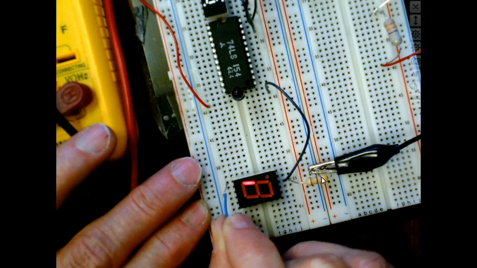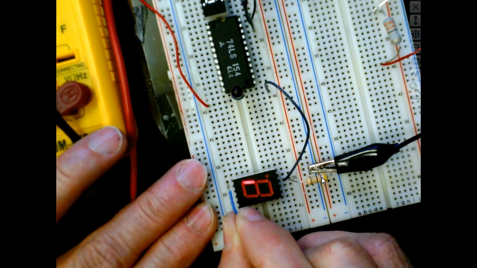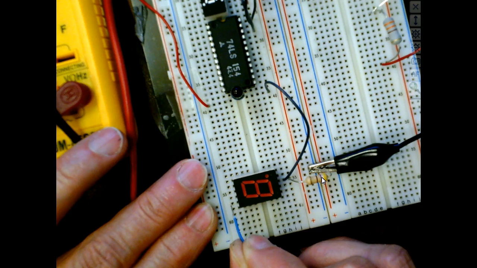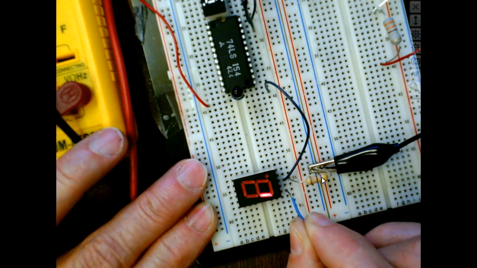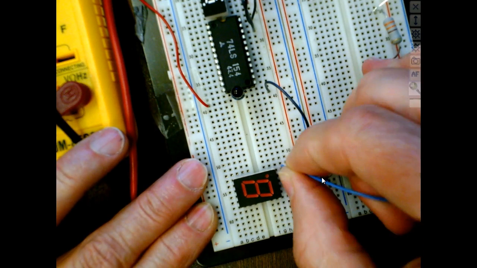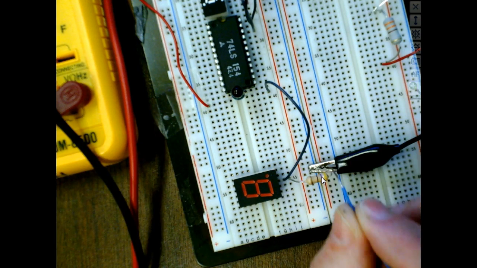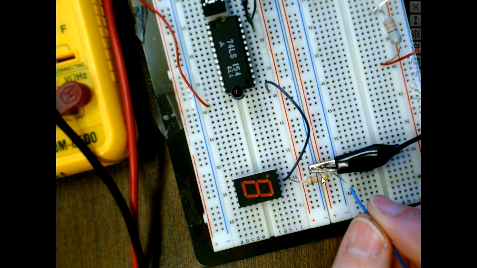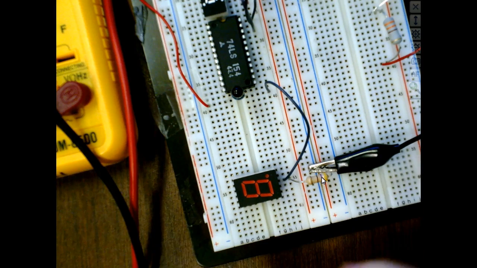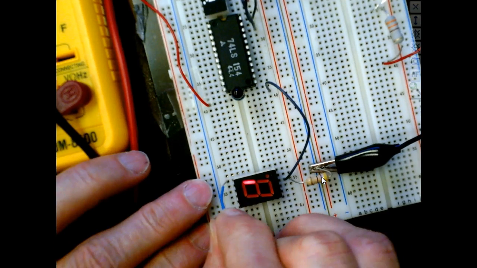This would be the pin for the B segment. And then I can come around this thing and turn on all the segments, one at a time. So if I wanted to display a number, I don't have to turn on a lot of segments.